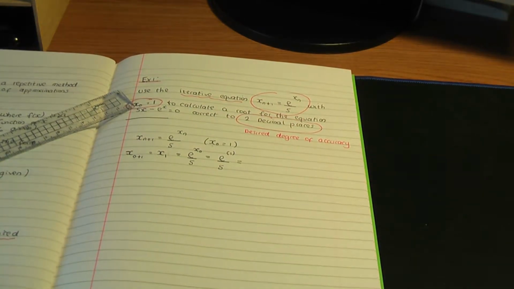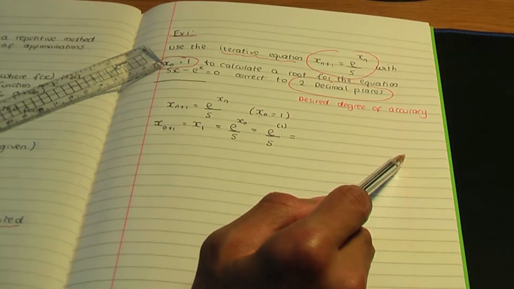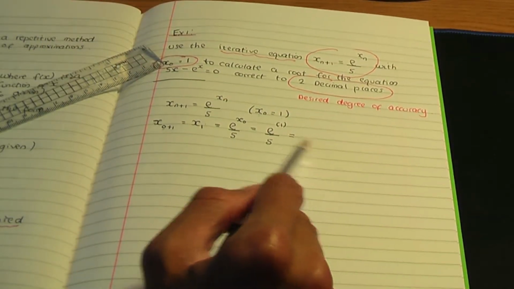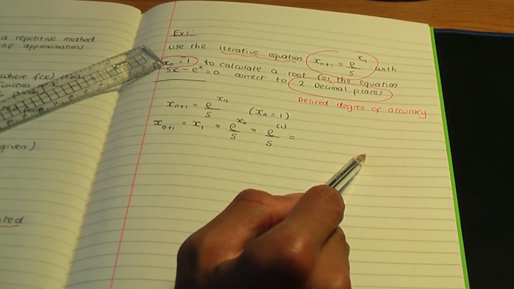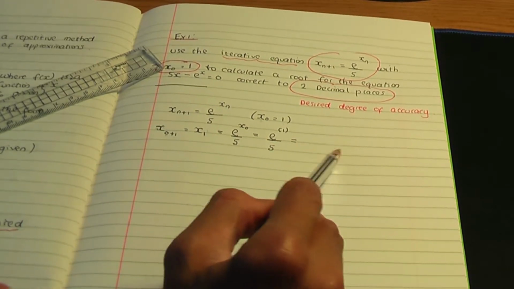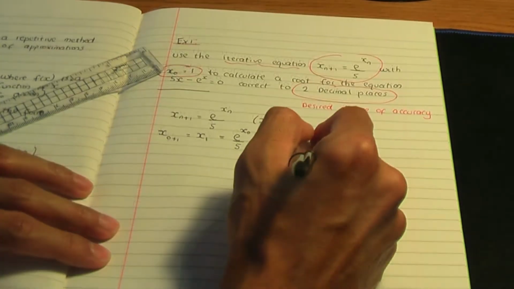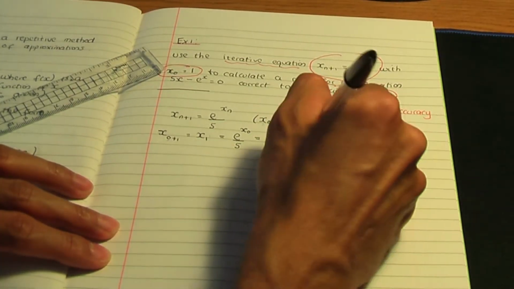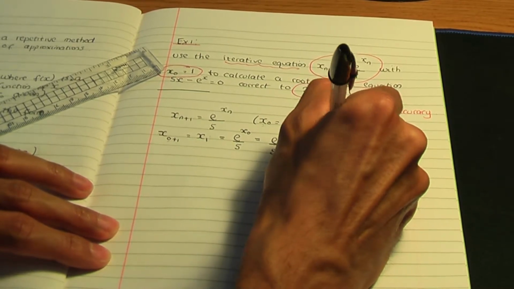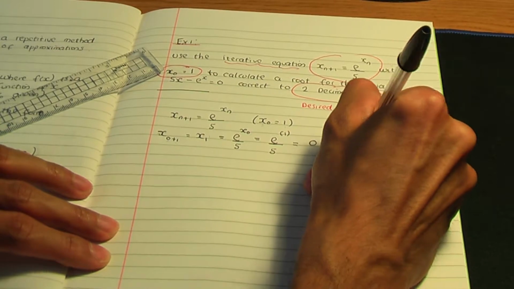When you calculate these values, my advice is to calculate them to a minimum of 6 decimal places. So use at least 6 decimal places when you write down the values as a minimum. To a minimum of 6 decimal places, I had 0.543656.